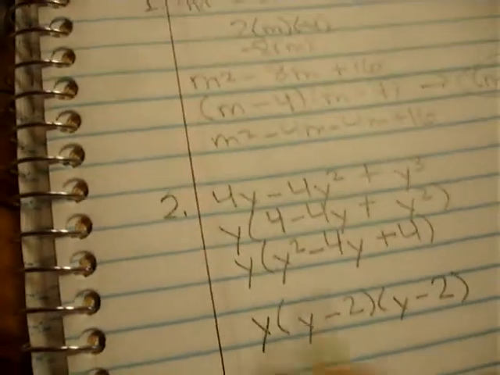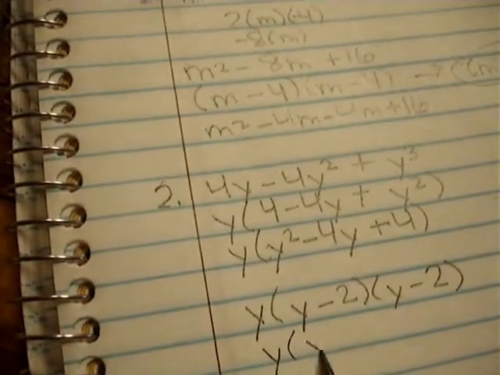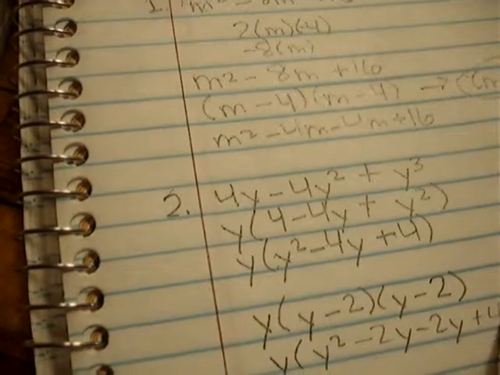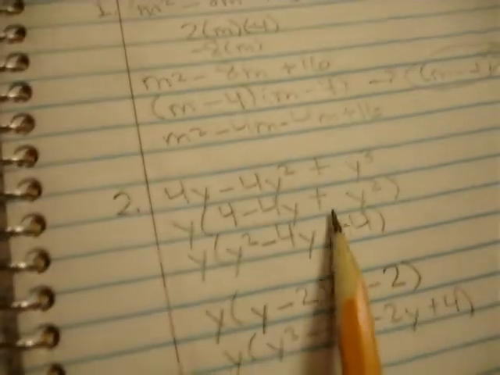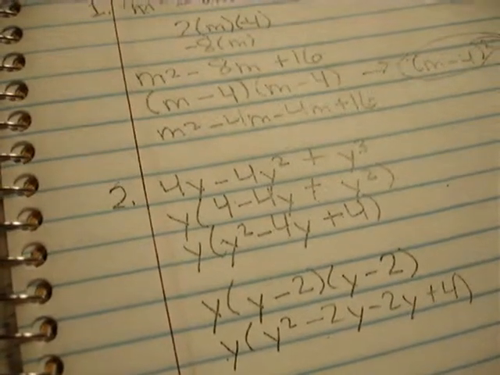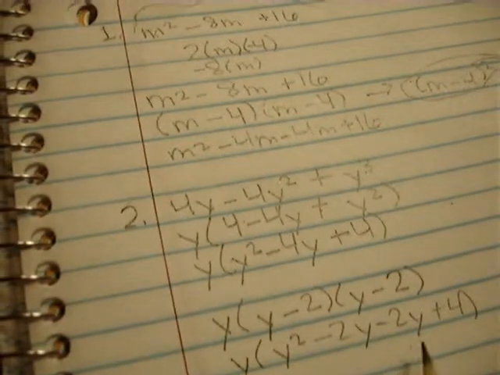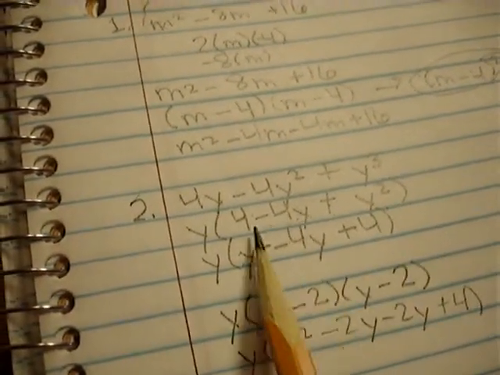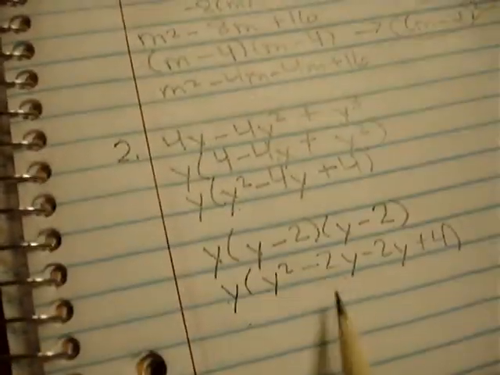I know that. Anyway, okay, let's check our work. Y times y squared minus 2y plus 4. Would that come to the original? It would be y times y squared minus 4y plus 4. Okay, the order was confusing me there. There we go. Y squared minus 4y plus 4. Yes, it comes to the original.